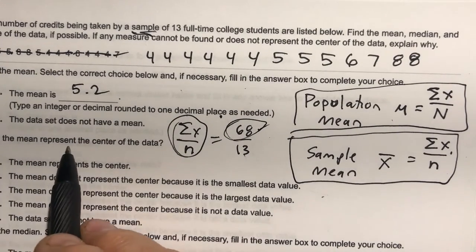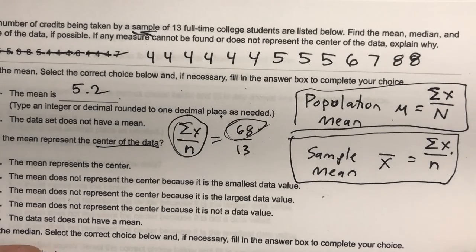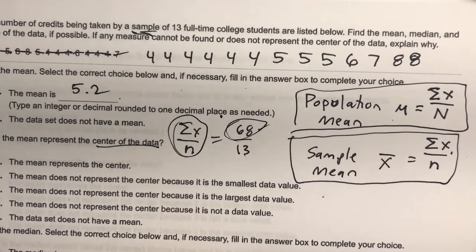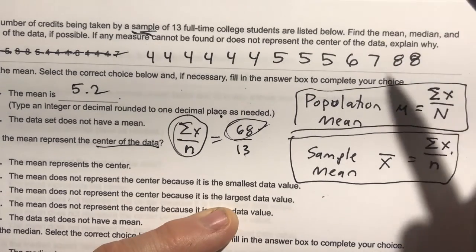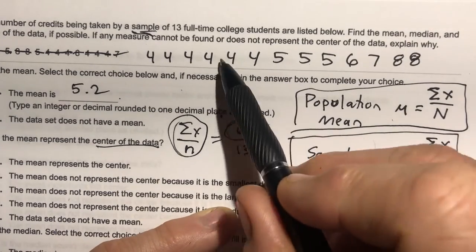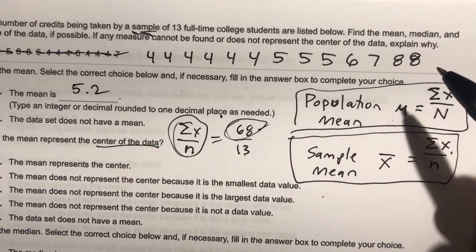Does the mean represent the center of the data? Now, sometimes your mean may not, depending on what the circumstances are, but most times your mean is the center of the data, and it is here. See, 5.2, if you look at all this, 5.2 is in the center of this, so this does represent the center.